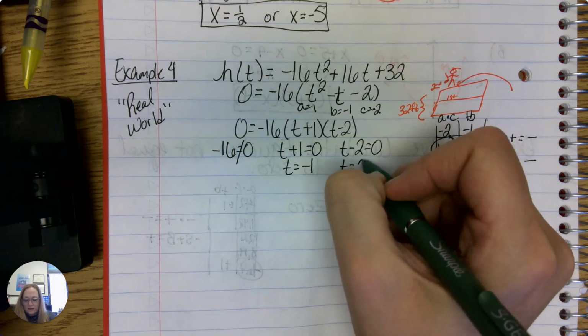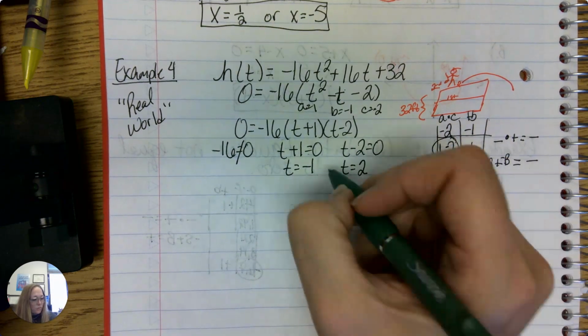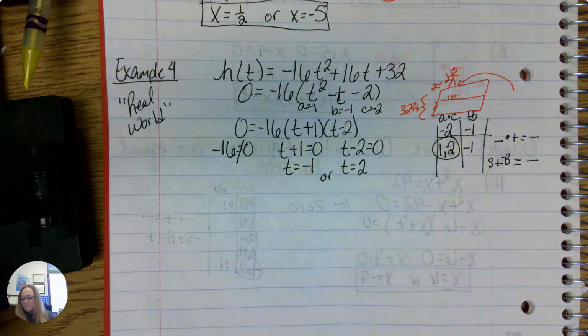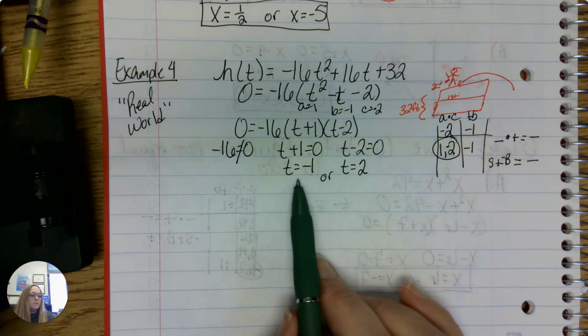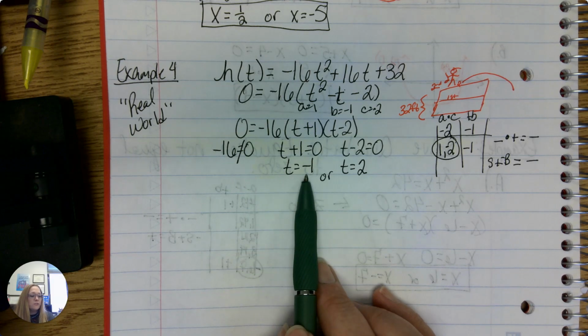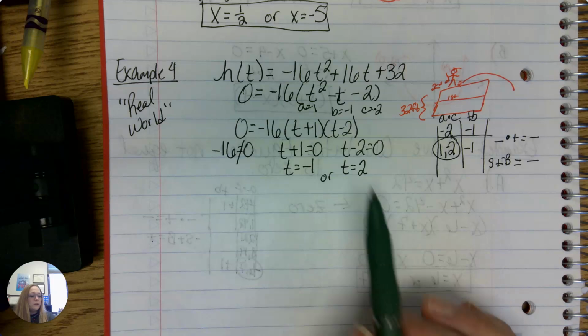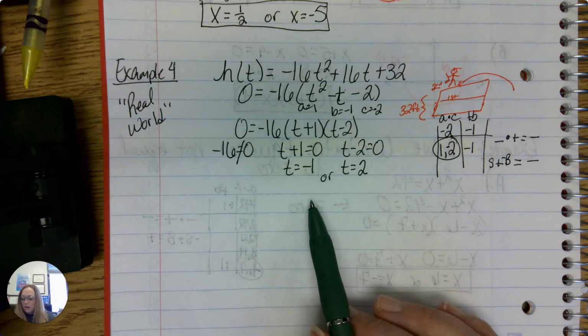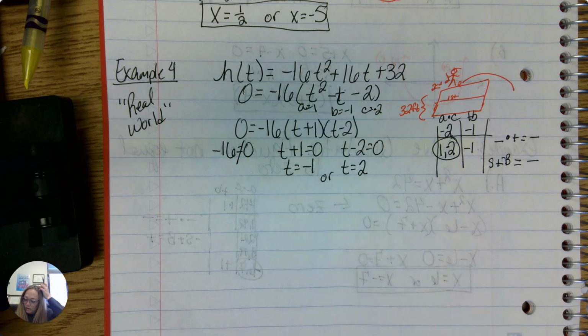Add 2 to both sides, I get positive 2. So my options are, my time is going to be at negative 1 or at positive 2. This is what's going to zero my function and make my y equal 0. And to know that, if I plugged in my negative 1 for t, these would cancel. Or my 2.